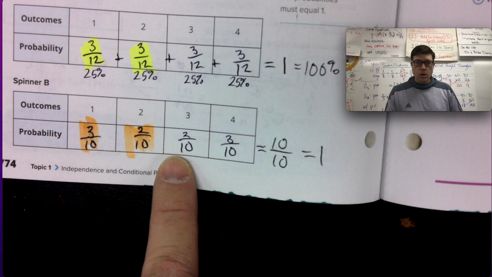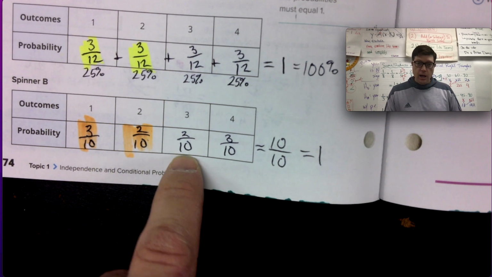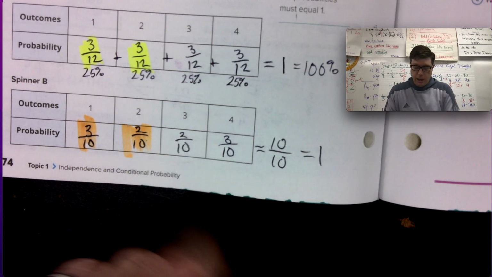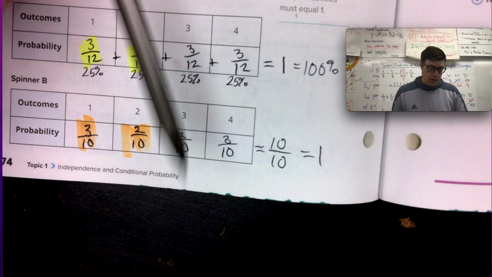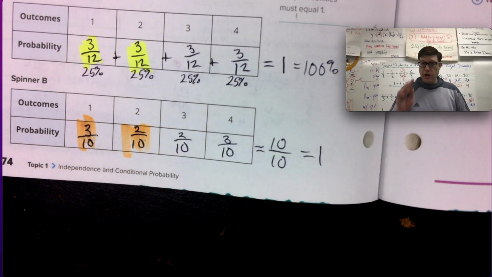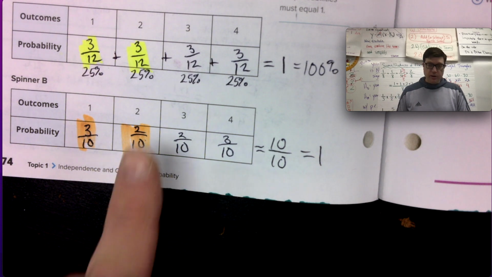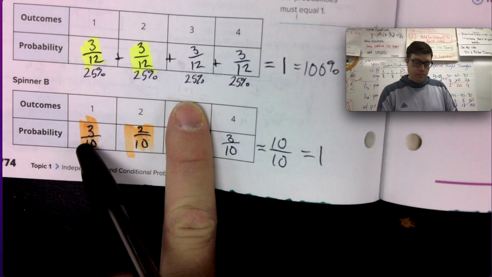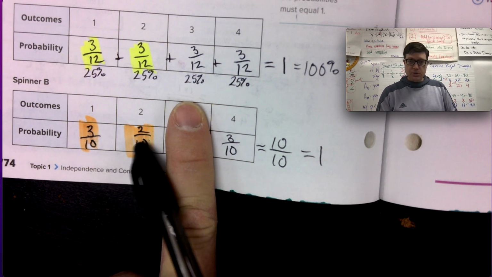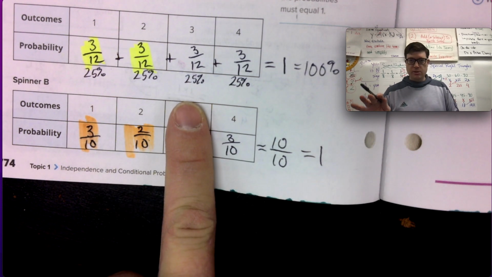I would answer it that I know which event I want to have an answer to. I want to know what the probability of getting a 3 is. So the probability of not getting a 3 would be everything else. So I'm going to cover it up. 3/10 plus 2/10 plus 3/10. It'd be the rest of what's there.